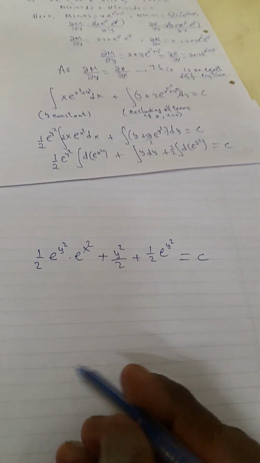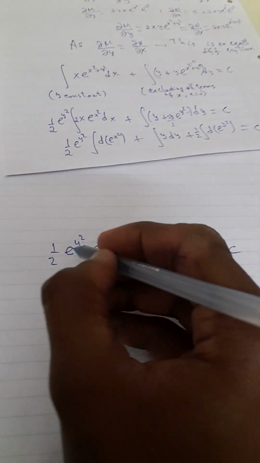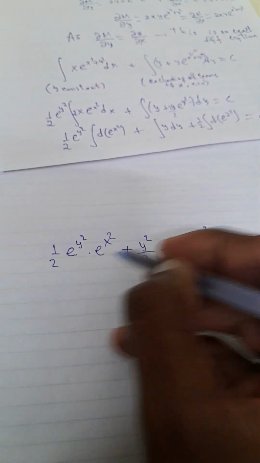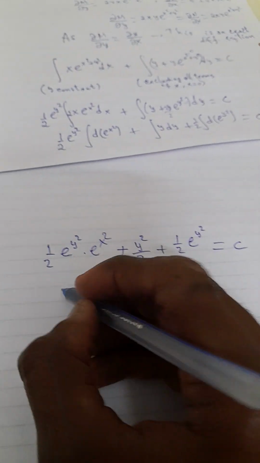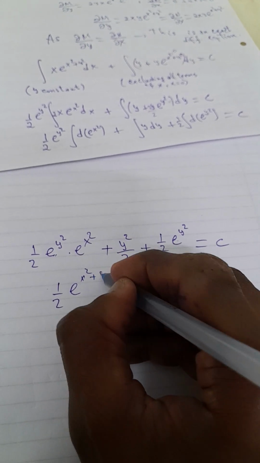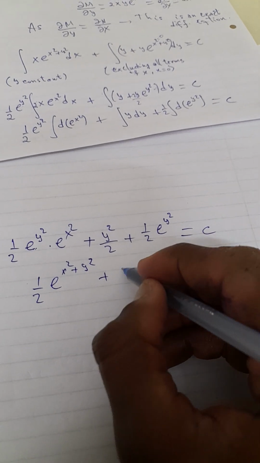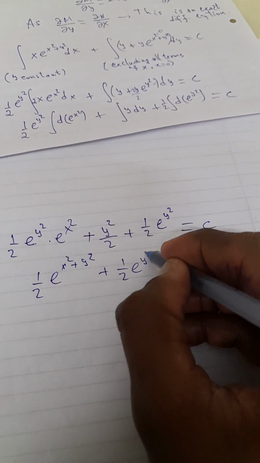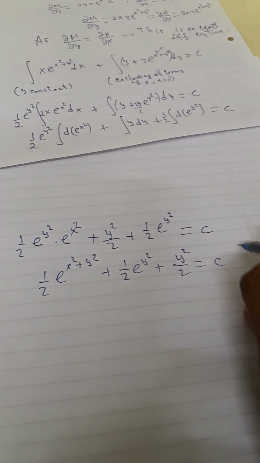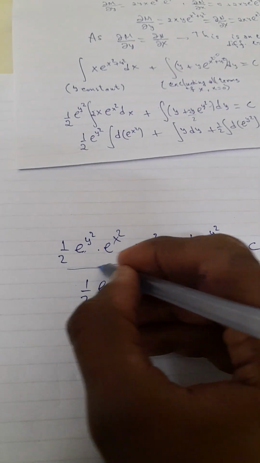As you can see, you can take e raised to y squared out as common here, and it will not change anything. So e raised to x squared plus y squared, plus 1 by 2 e raised to y squared plus y squared by 2 equal to c.